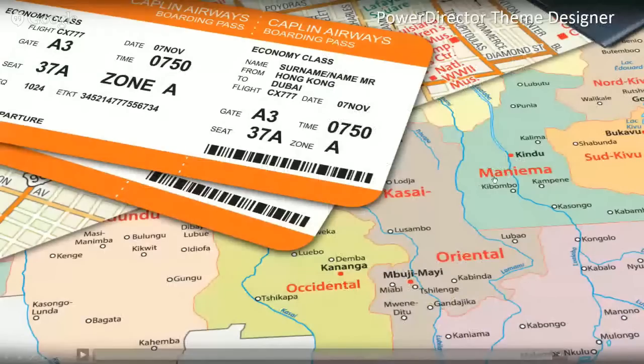And the second way is Theme Designer. So let's take a look at what it looks like.